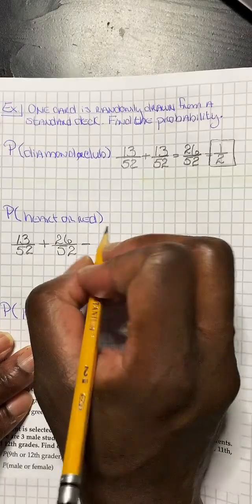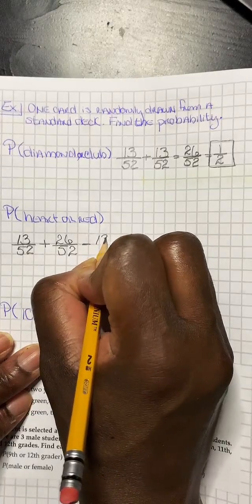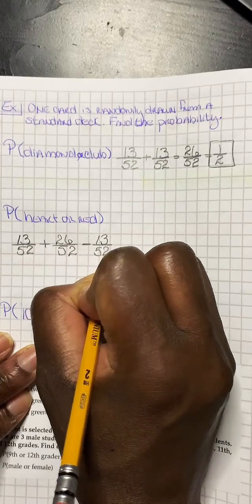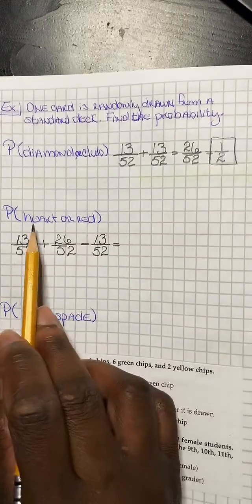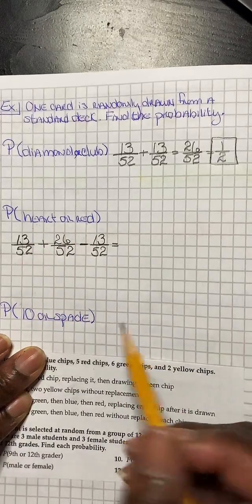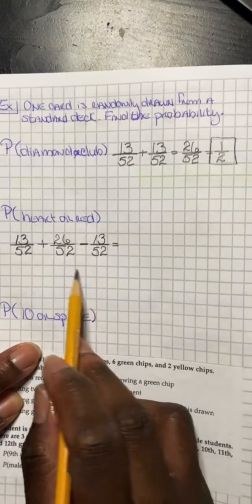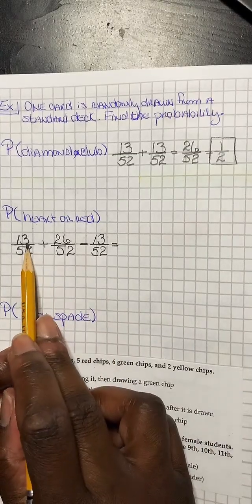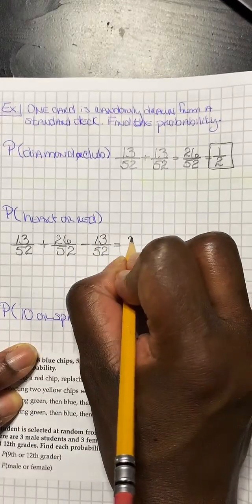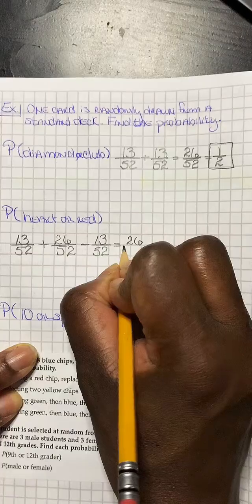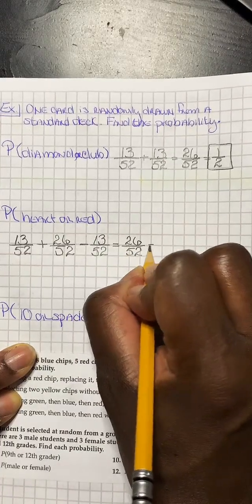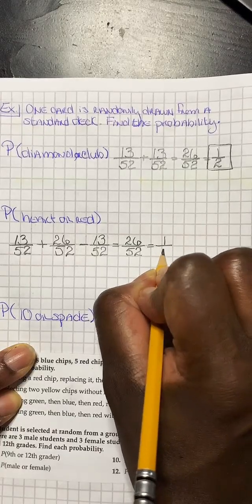We know that 13 out of those 52 cards are going to be a combination of red heart cards. Once you do your 13 minus your 13, what's left over is your 26 out of 52. And 26 out of 52 is equivalent to 1/2.